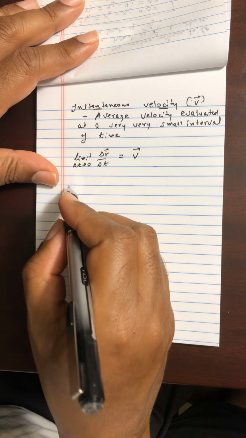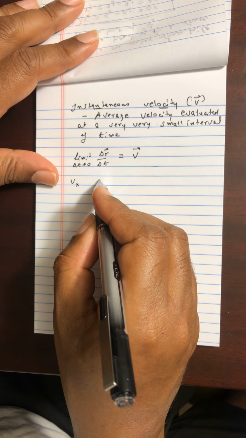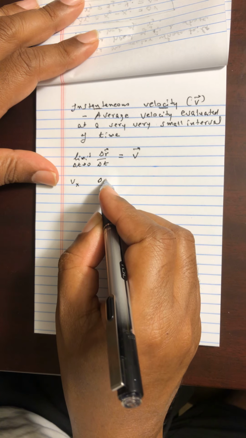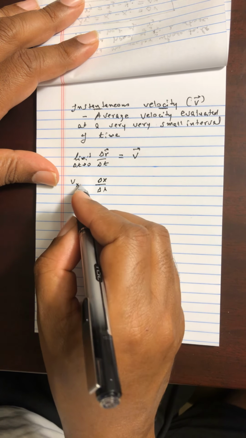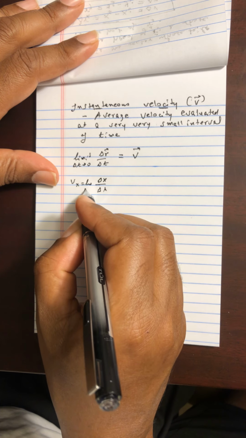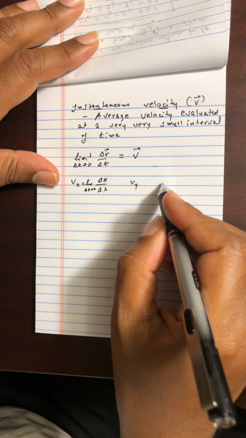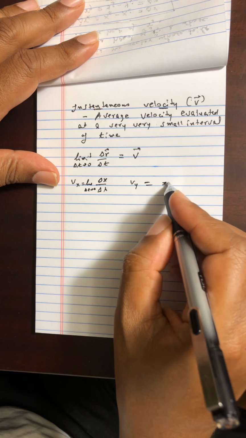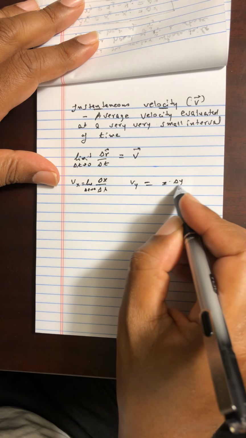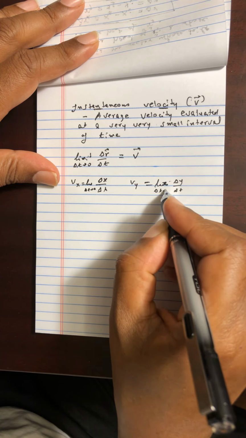The same thing for the y: delta y by delta t, and then you take the limit as delta t approaches zero.